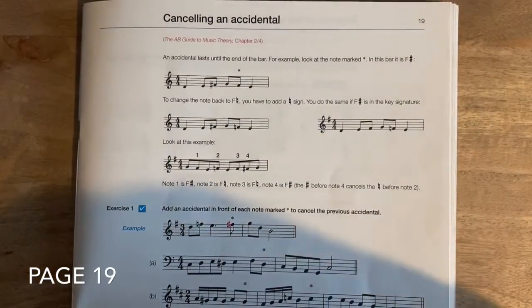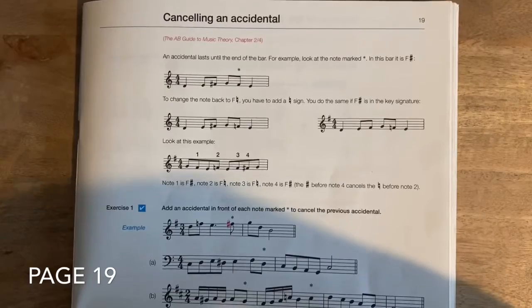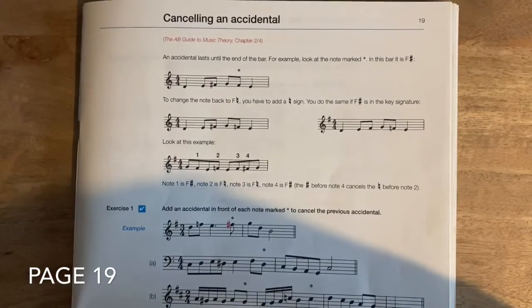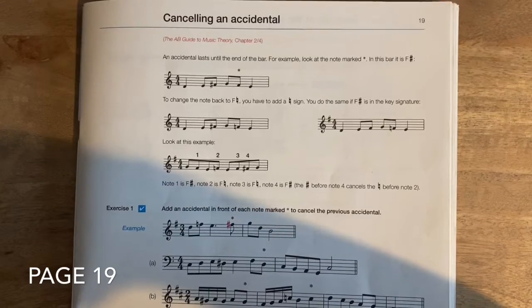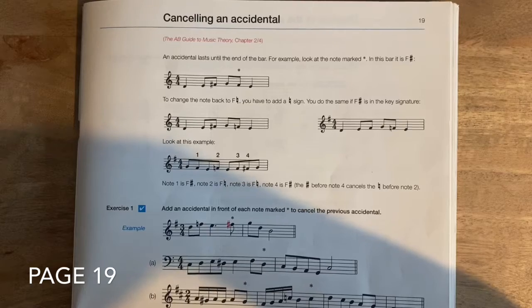So today we are looking at page 19, which is cancelling an accidental. We've actually done quite a bit of work on sharps and flats and natural signs, so you should be okay with doing this page without much guidance, but I'm just going to go through a couple of examples and explain the information at the top of the page. The lesson today is just to complete this page because we start a brand new topic really with intervals next lesson, so just the one page today, nice and easy.